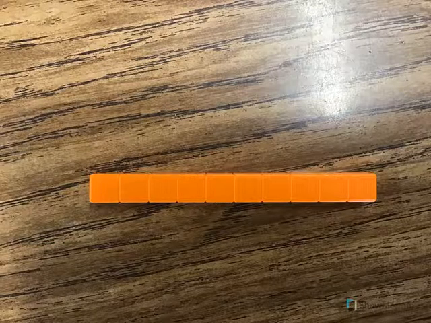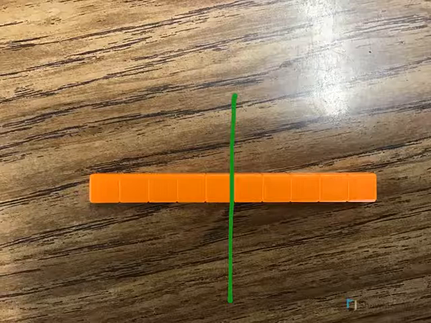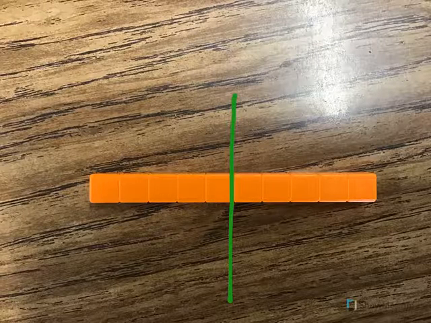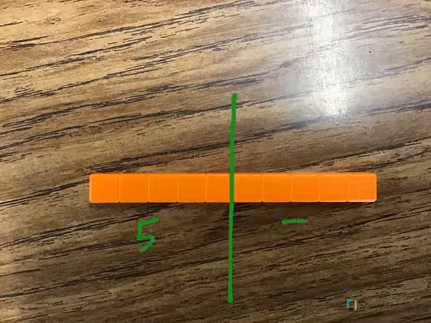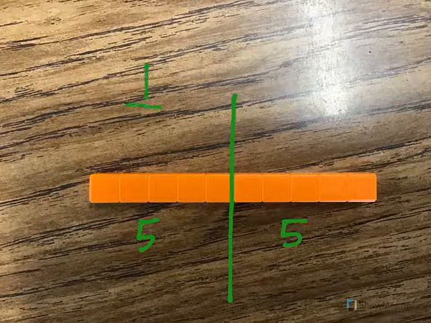This is one whole. If I were to cut this in half, I would have two parts that are equal, each with 5 counters on each side. These two parts represent 1/2 each.